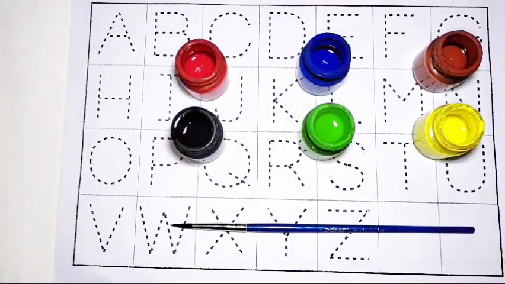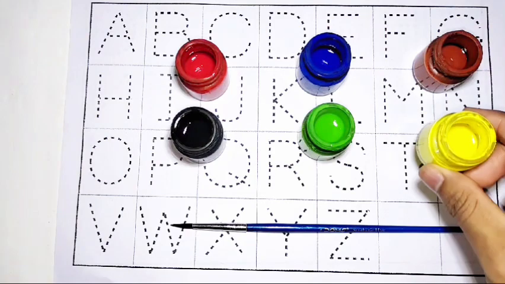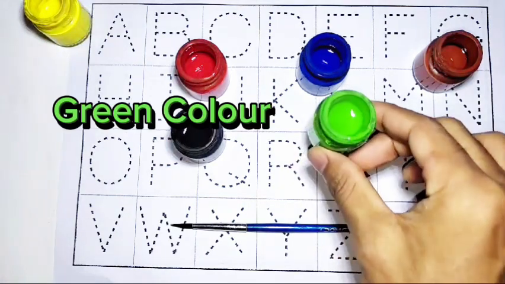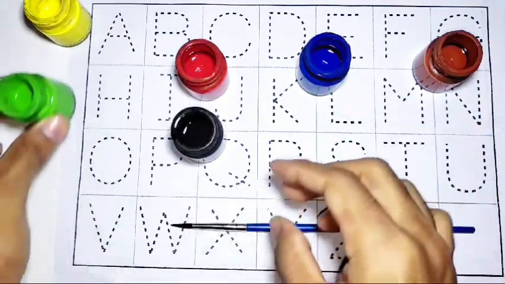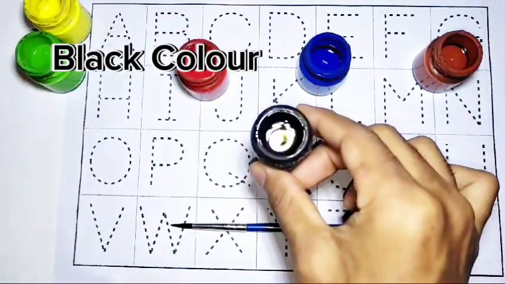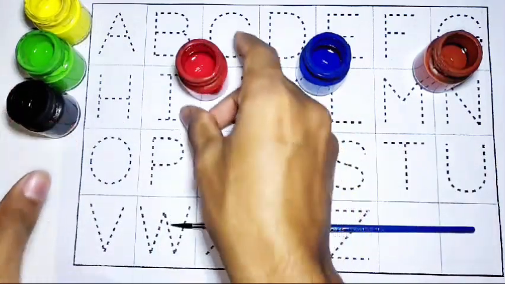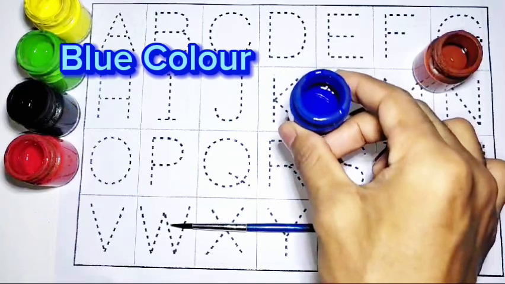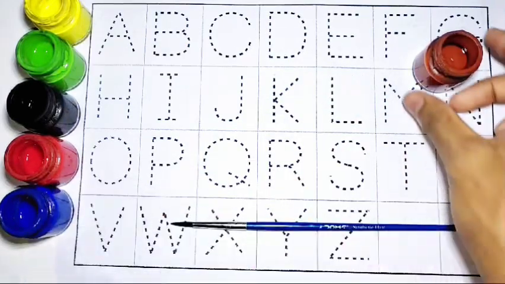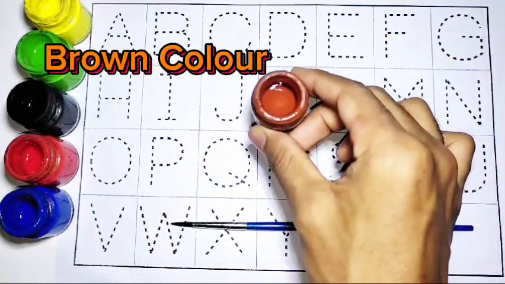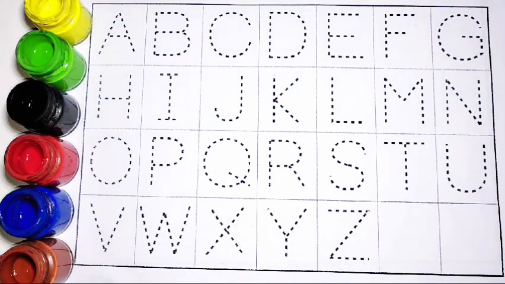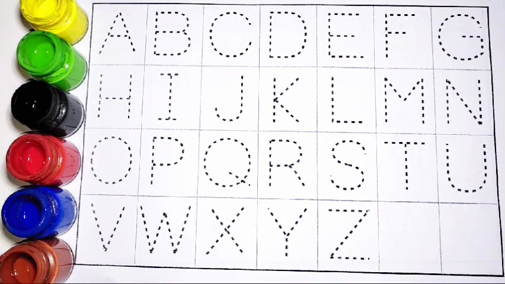Today we are coloring alphabets A to Z, capital letter alphabets. Yellow color, green color, black color, red color, blue color, and the last one is brown color. So kids, now we draw and color alphabets.